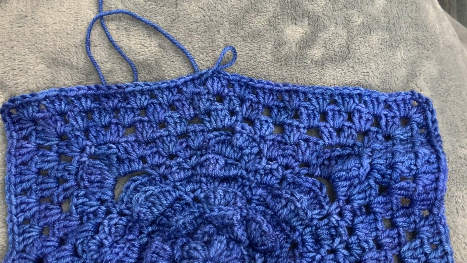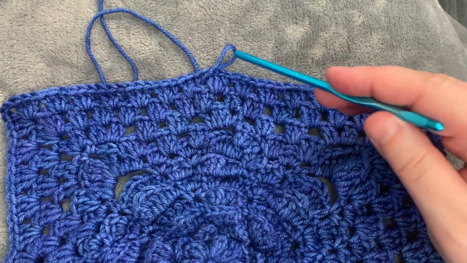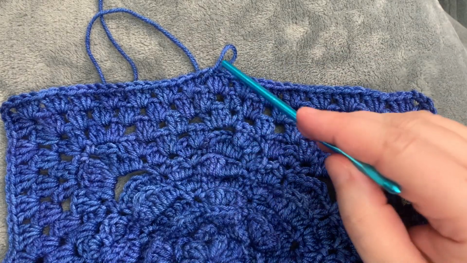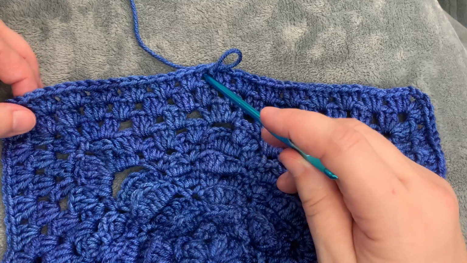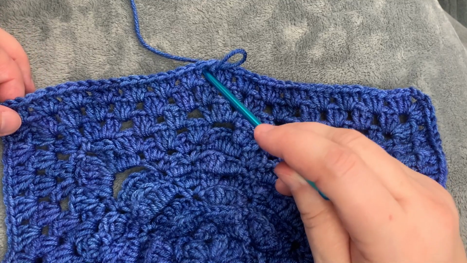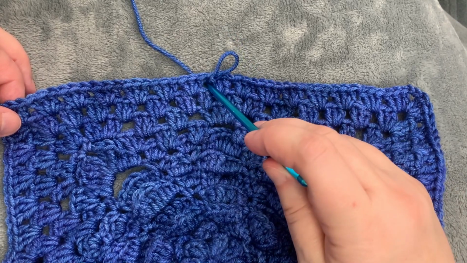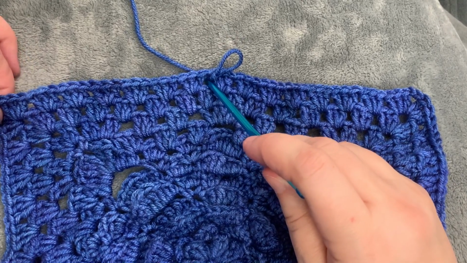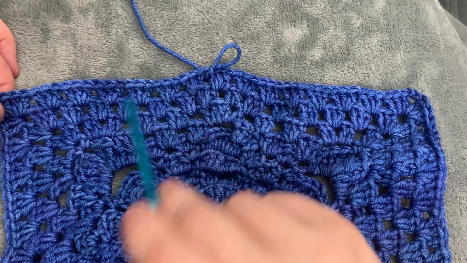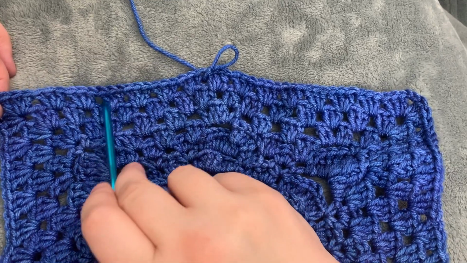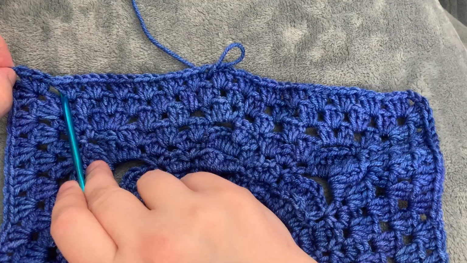Okay, so at the beginning of round 19, the sequence changes just a little bit. We're going to start with our chainless starting double crochet and 3 more double crochets in that chain space. And then we're going to do 3 here, 3 here, 3 here, 4 here, 3 here, 3 here, and then we're going to work our corner.